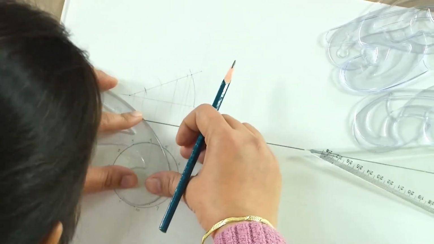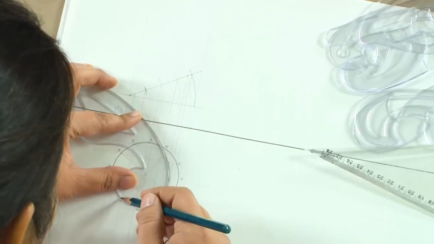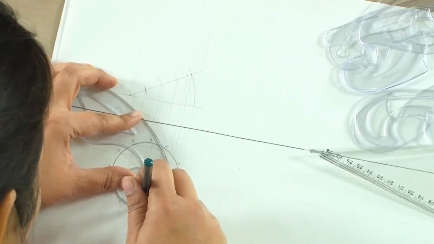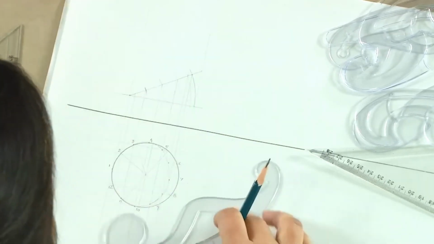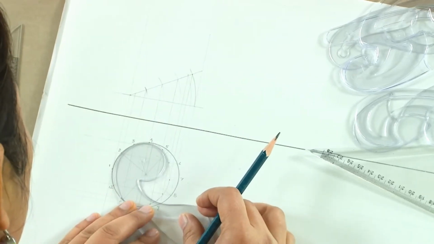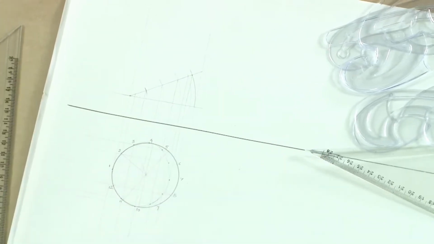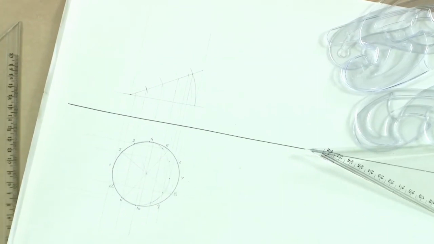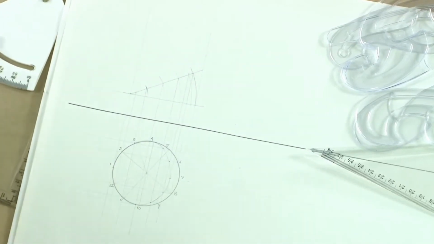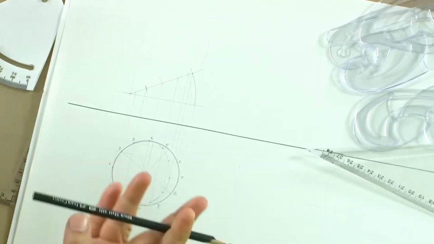So if you see this, we have been able to match up the points onto this curve fairly well. Now if I darken it, ideally you should be darkening using the French curves only.